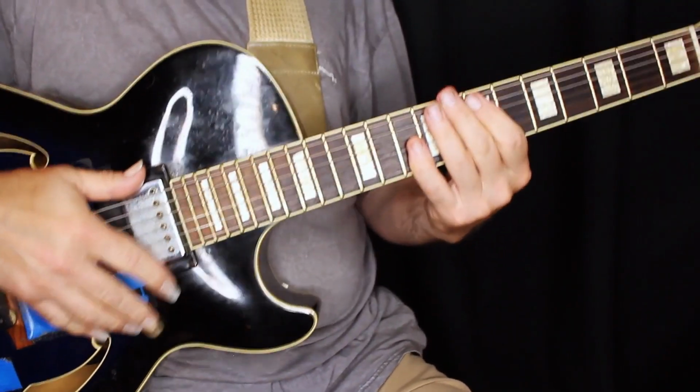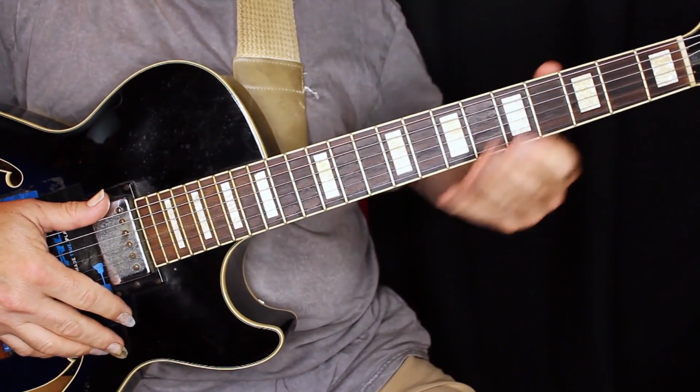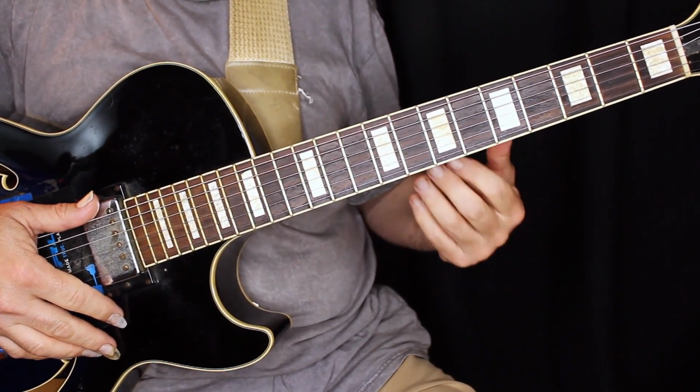So that example that I just played is probably where you want to be in terms of feeling the groove and getting the rhythm going.